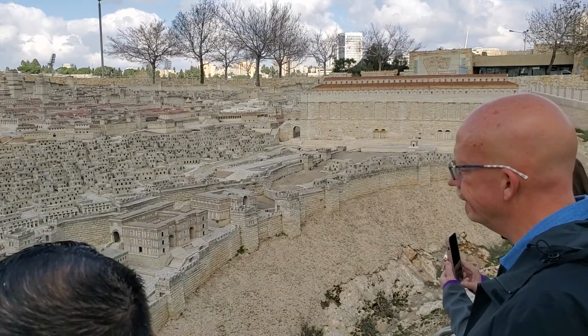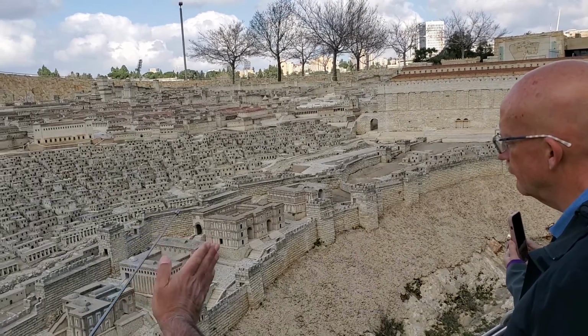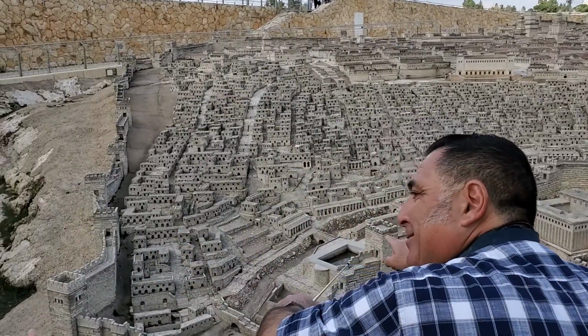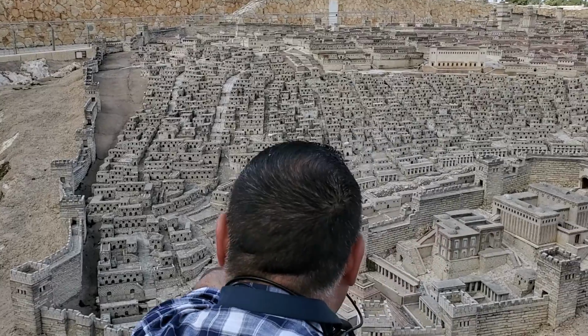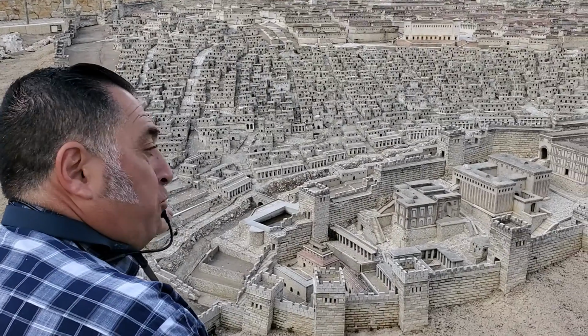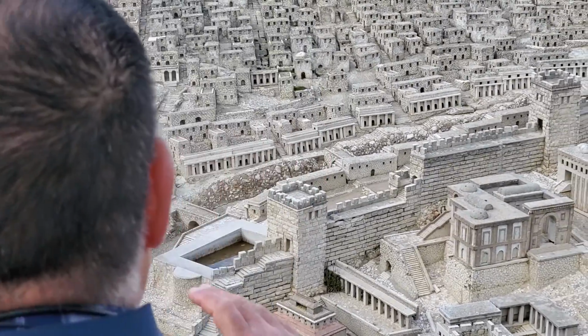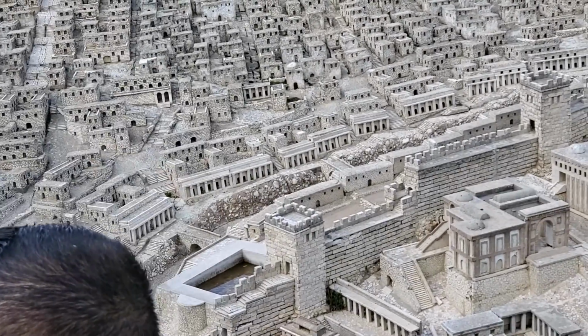Now let's take a look to the most southern point of City of David and over there, and this is the answer to the question. Yes, you see the pool with the water, that is the Pool of Siloam. You remember that a few days ago we saw only the steps going down into the pool.